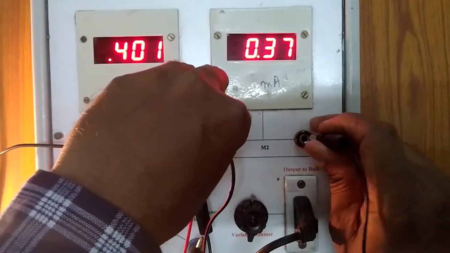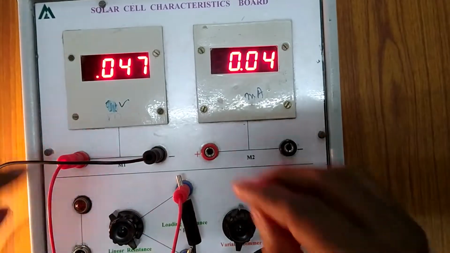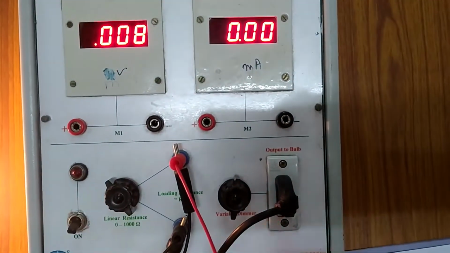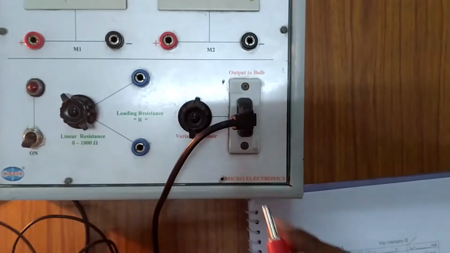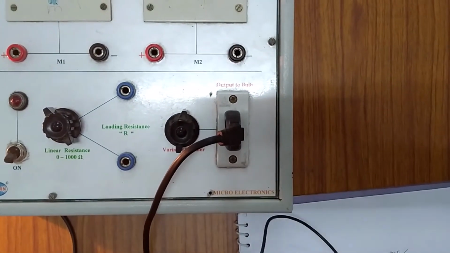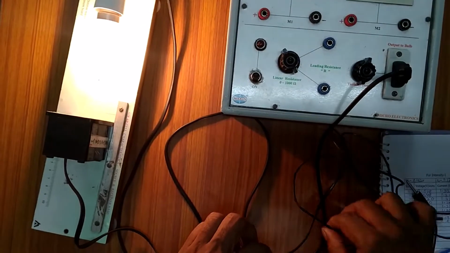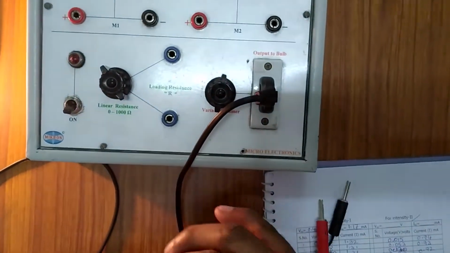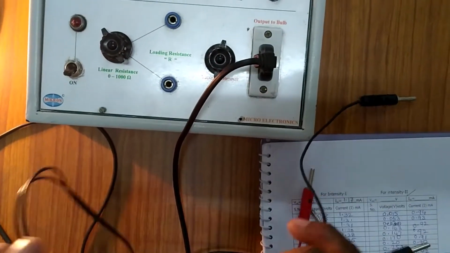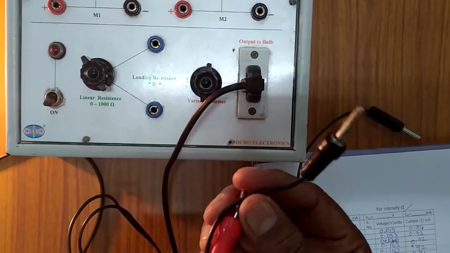I am removing this connection, removing this, and I'm also removing these two connections because I have to measure VOC and ISC directly from the meters. Therefore, we have this wire coming out of the solar cell having two terminals.